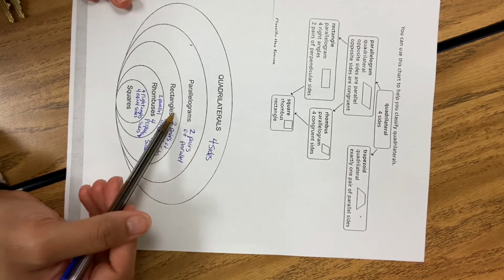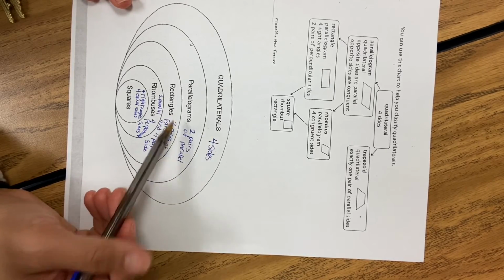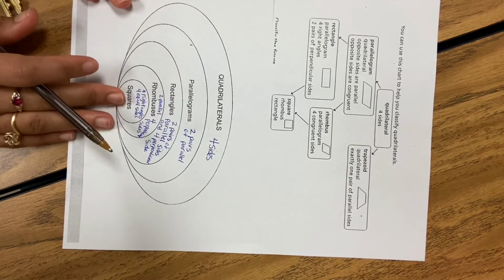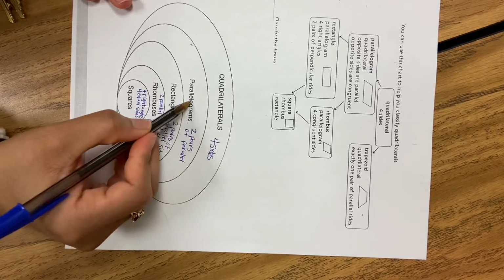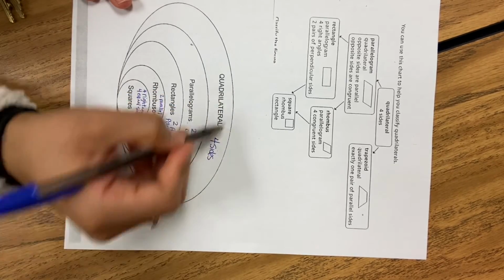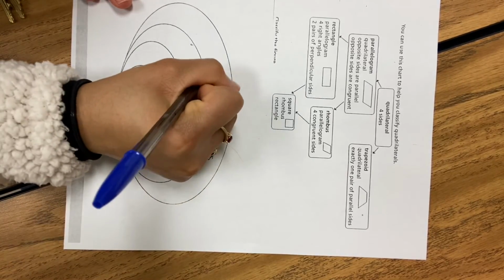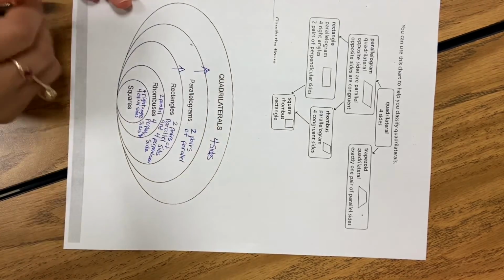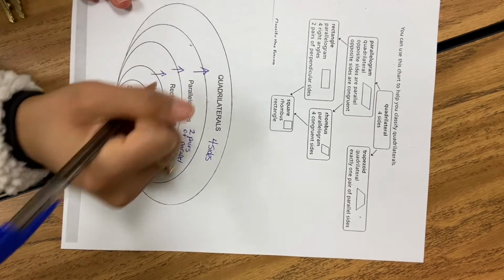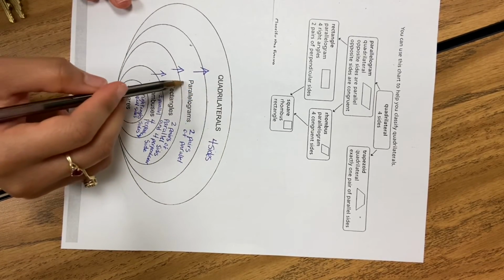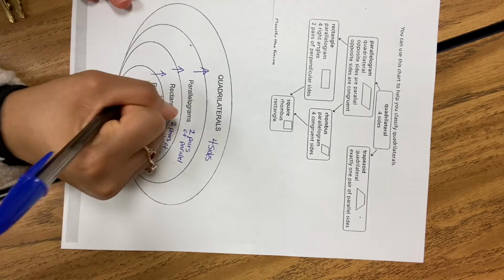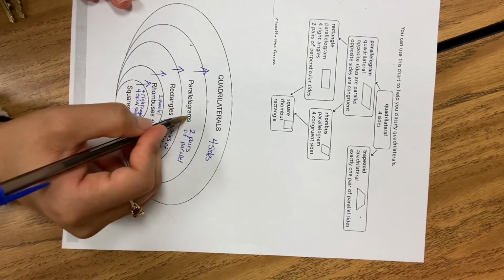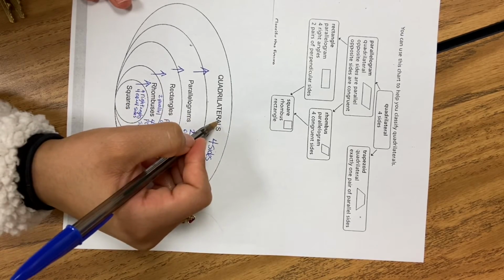4 sides. A rectangle is a quadrilateral because it has 4 sides. You're going to read this from the inside out. So if it's inside of it, it's part of it. So a parallelogram is part of a quadrilateral. Quadrilaterals are by themselves. A rectangle is part of a parallelogram. A rhombus is part of a parallelogram and a quadrilateral. A square is part of a rhombus, a rectangle, a parallelogram, and a quadrilateral.